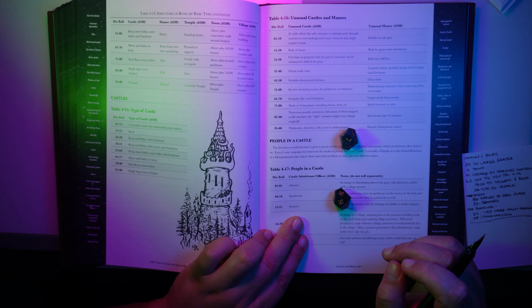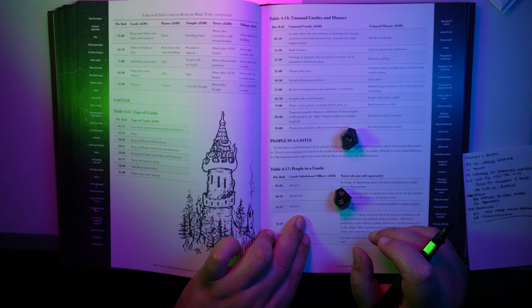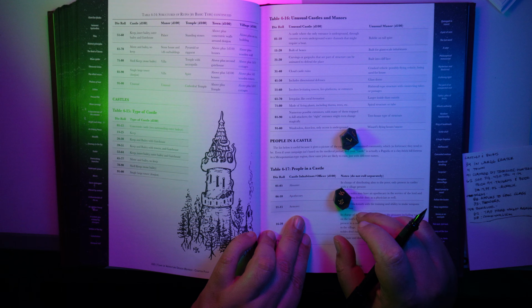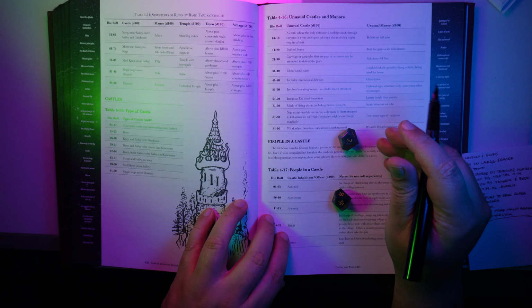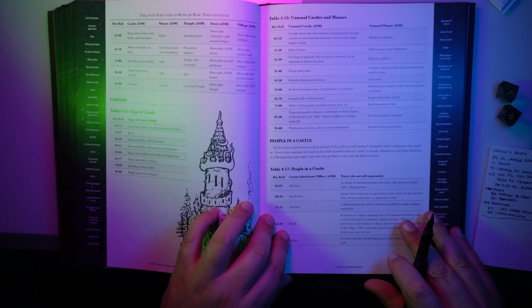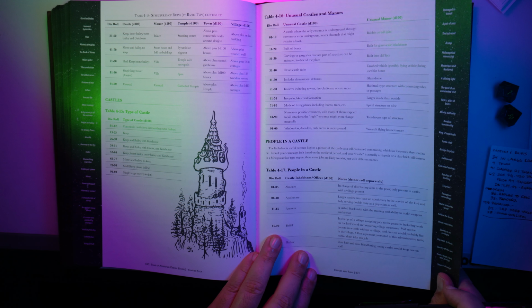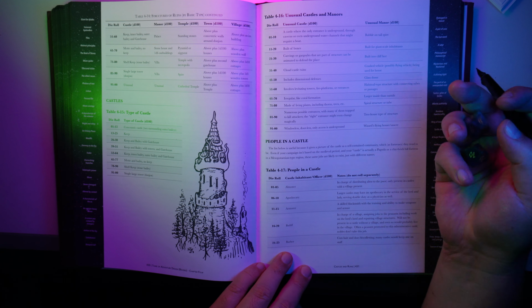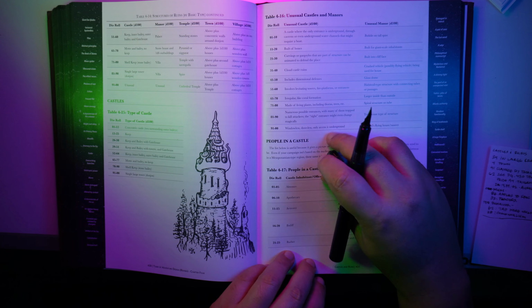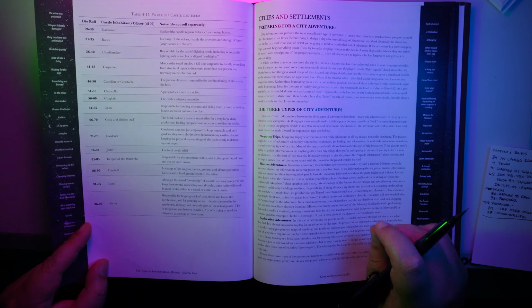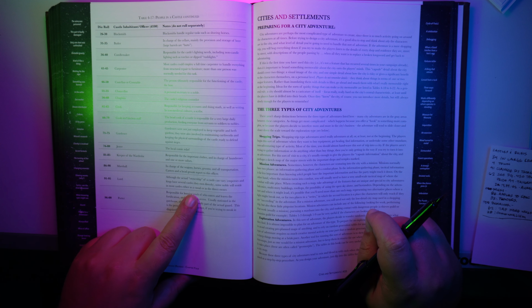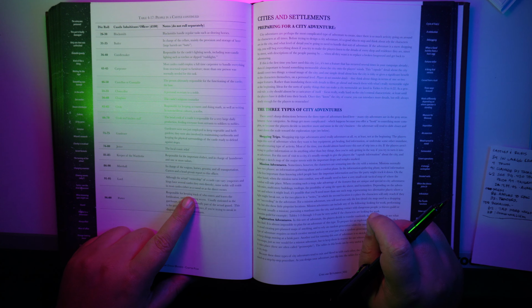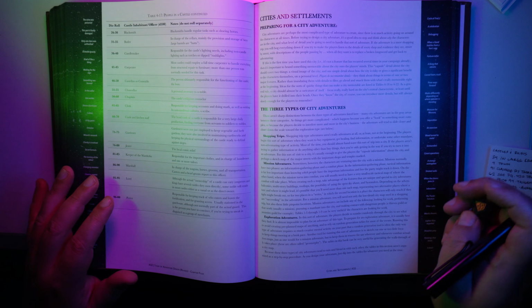Unusual manor. 37. Crashed vehicle, possibly a flying vehicle being used for a house. Ooh, what if the flying towers from the last video, one of them crashed and became a manor house? That's pretty cool. They got some people in a castle, so 91 for people in a castle. Lord, although the actual ownership of a castle can vary, emperors and kings have several castles they own directly. Some nobles will reside in most castles, either as a vassal or as the direct owner. Well, there you go.